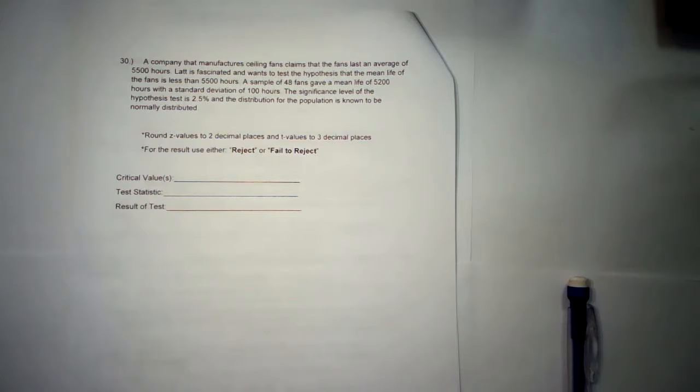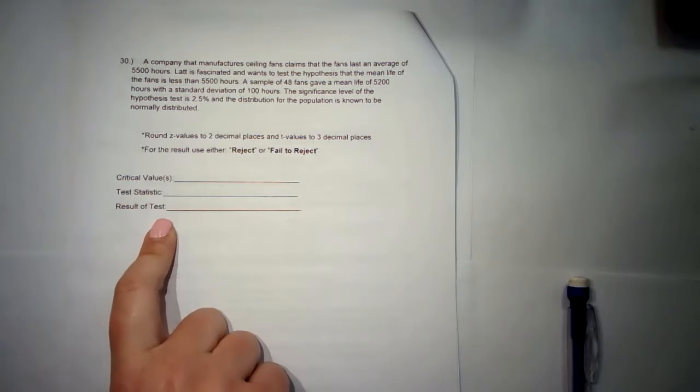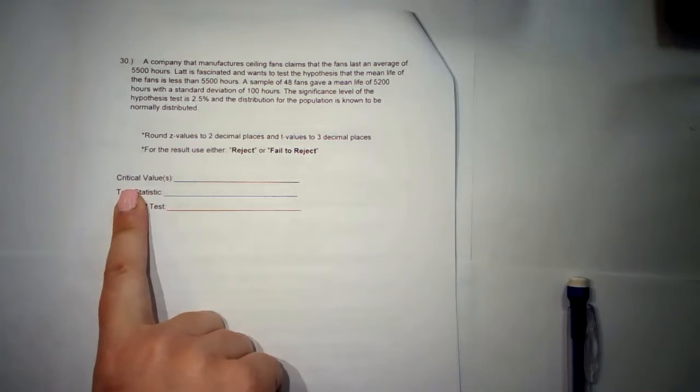You're going to have one that's sigma known, one that's sigma unknown, and one that's proportion. So the first step is going to be, can you identify exactly which question is which type? That's going to be important. Then these are the 3 questions that are going to be associated with each test. It's not going to involve the p-value approach at all.